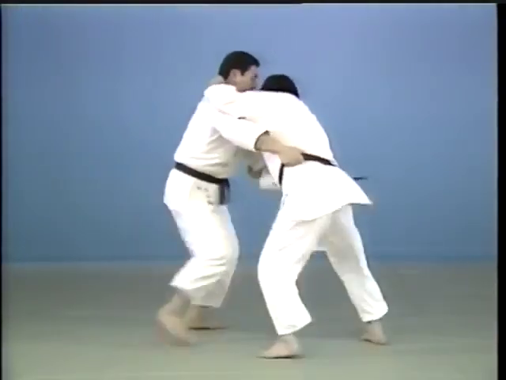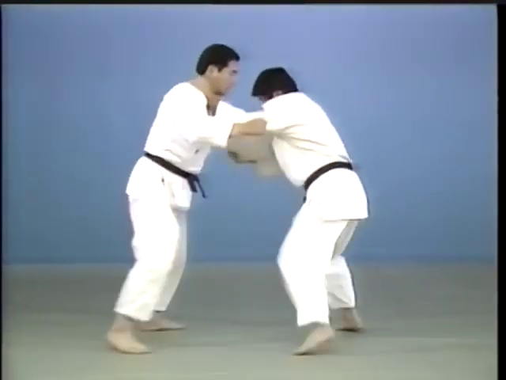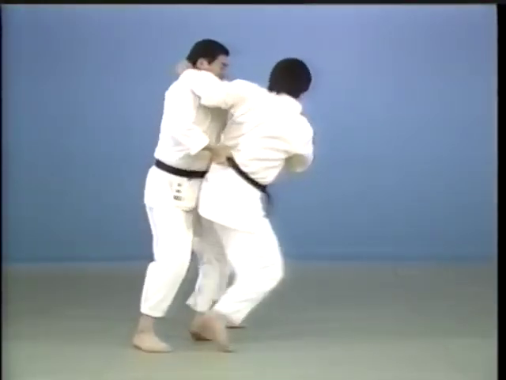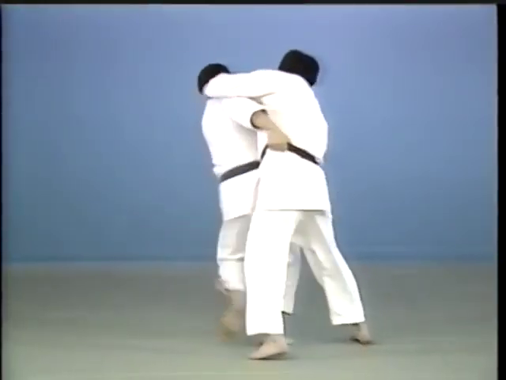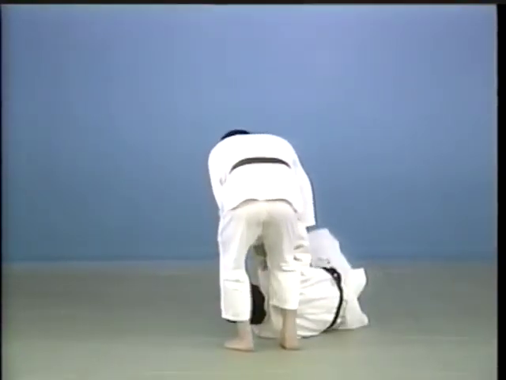In Tsurigoshi, you grasp your opponent's belt from behind, then bringing him in close, lift and throw on your hip. You must defend against your opponent's Tsurikomigoshi while you grasp his belt from under his arm as you throw.